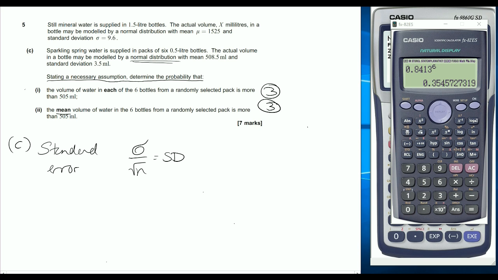And that's all we needed to do for this question, is to change our standard deviation. So the original standard deviation, the population standard deviation, is 3.5. We have got 6 bottles in a sample. So our new standard deviation is going to be 3.5 divided by the square root of 6. So our new standard deviation is 1.4289.